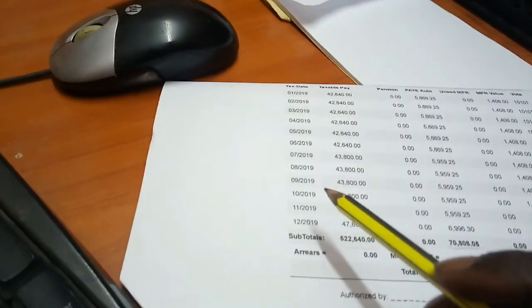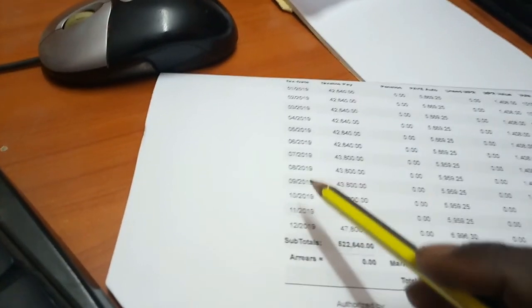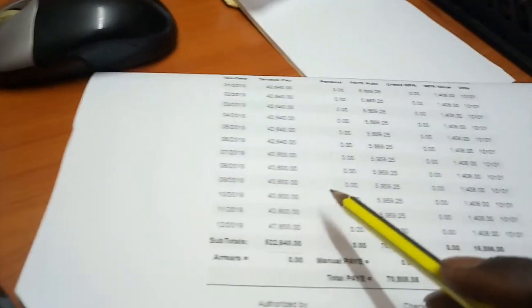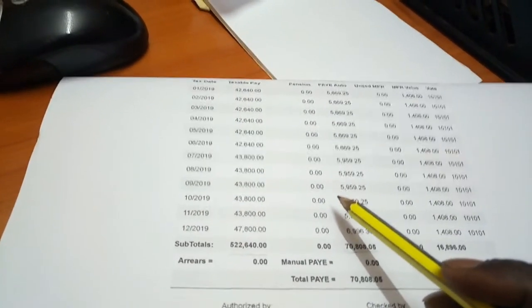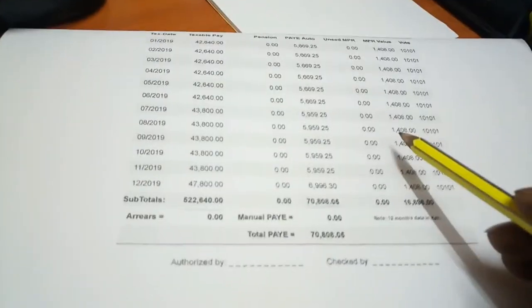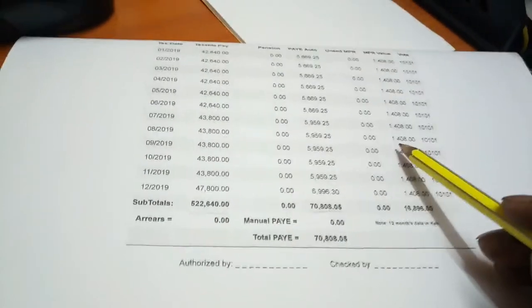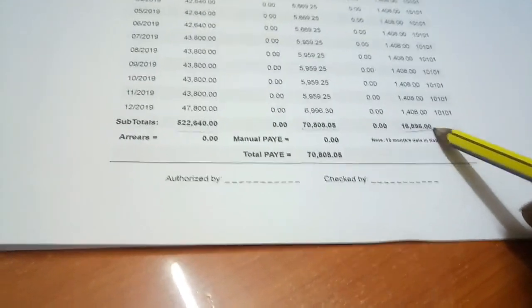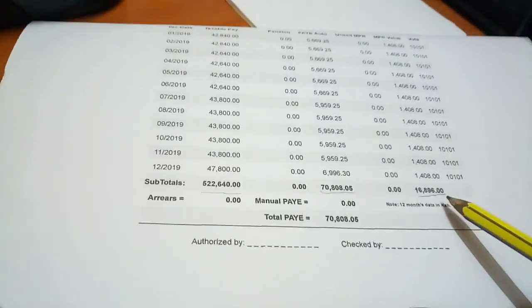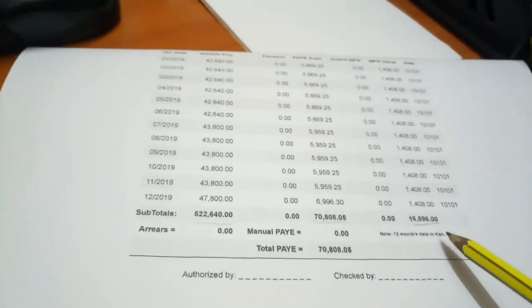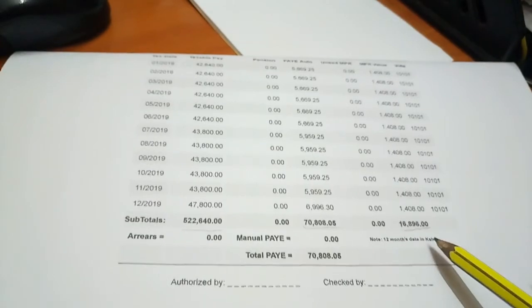As you can see, we have months, the income, the deductions, and then we have MRP. So I'm going to show you through an Excel sheet how you go through it, and then you submit your returns.